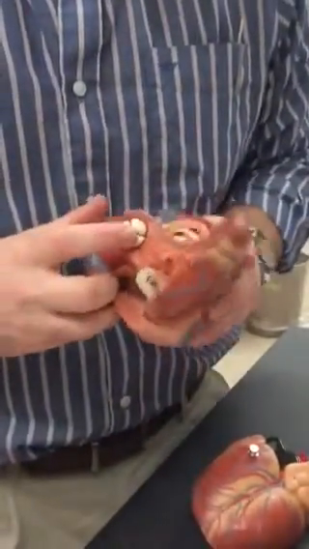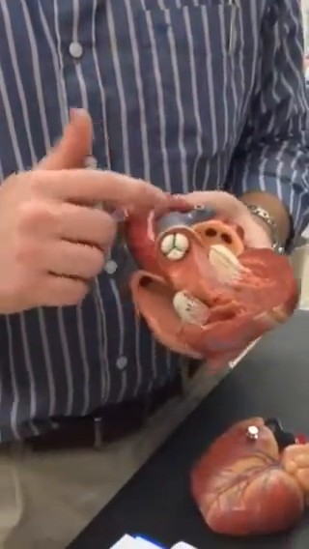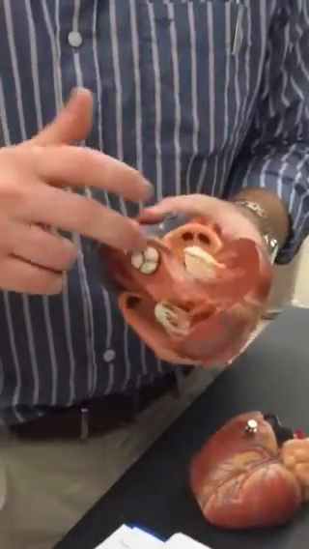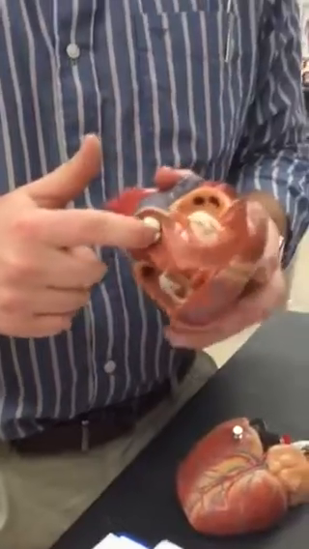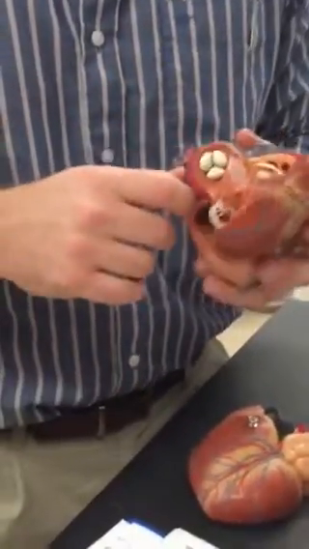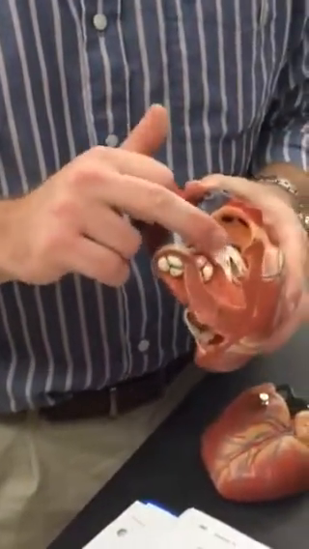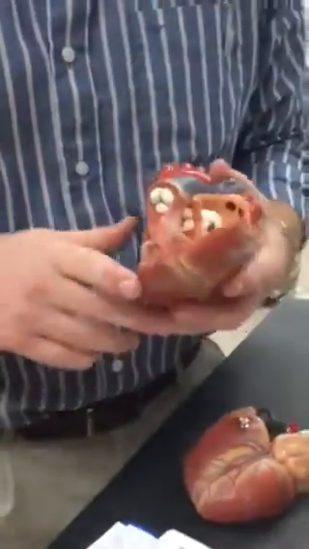And then your pulmonary trunk and aorta have valves too. So this is the pulmonary semilunar valve, and then the aortic semilunar valve. And then that was the bicuspid or mitral valve.